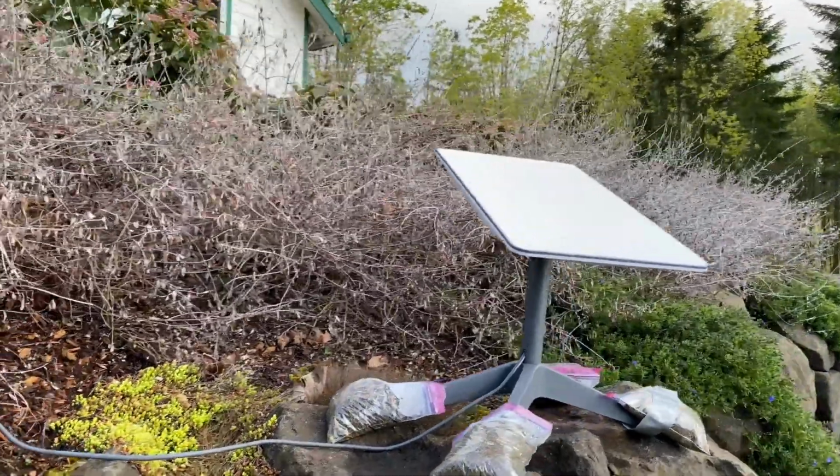Hi, I'm Joel. I founded a company called Bigleaf Networks, but today I'm going to talk about low Earth orbit satellite like Starlink and how you can use that for business connectivity needs.